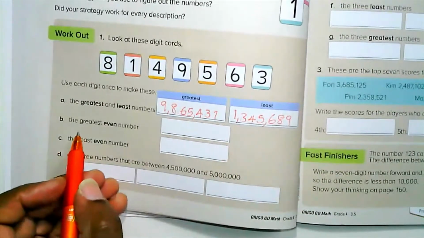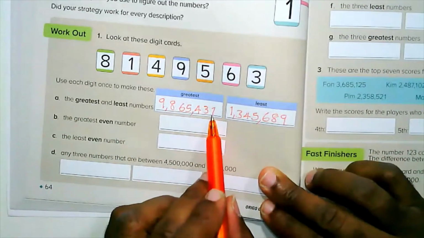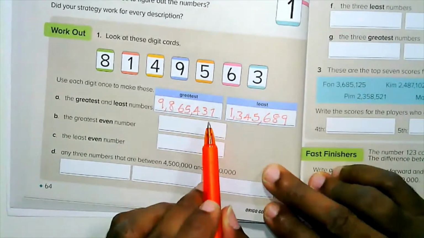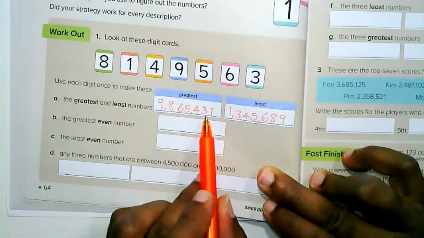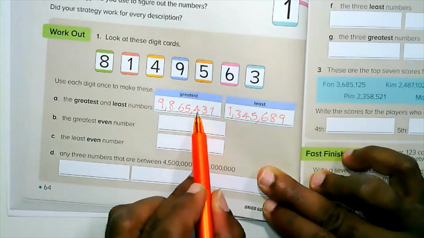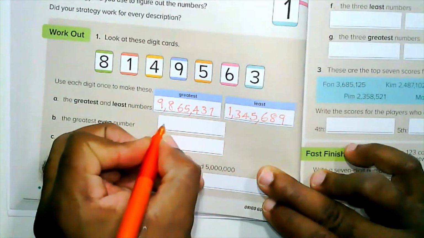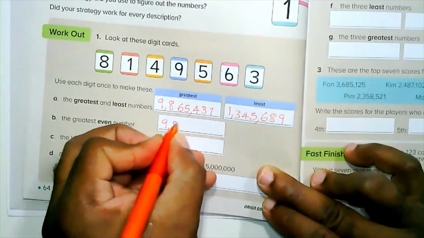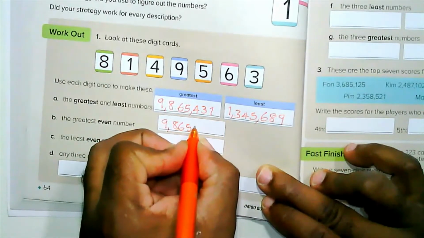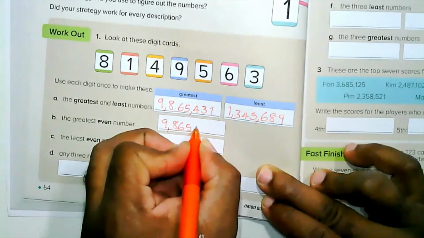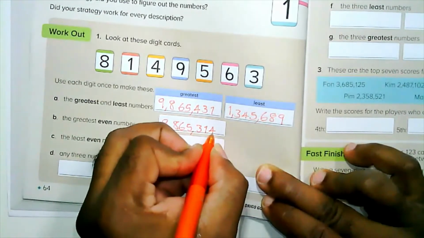Now, let's form the greatest even number. Now we know this is an odd number. We have to form the greatest even number. That means the nearest even number will be 4. So we have to use 4. So it's going to be 9,865,314.